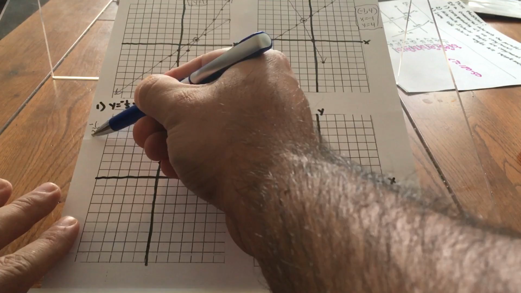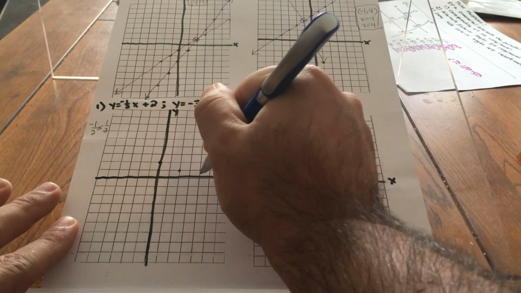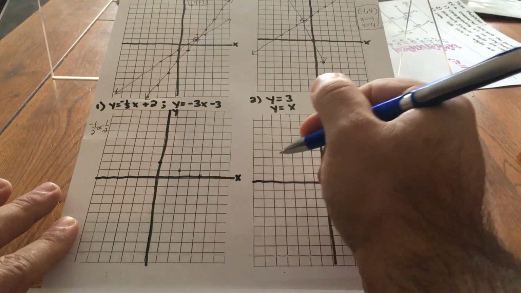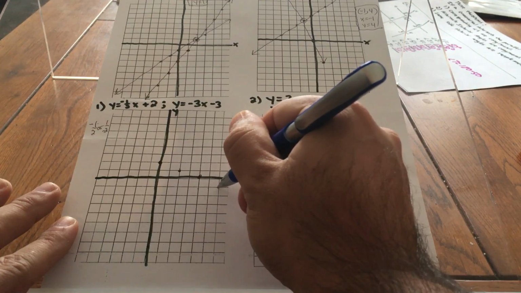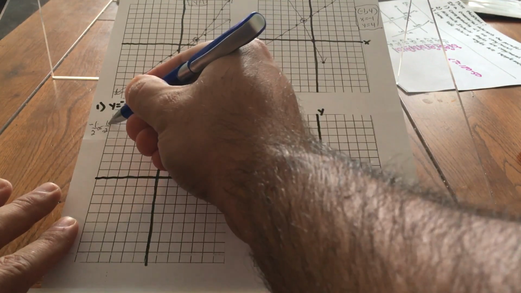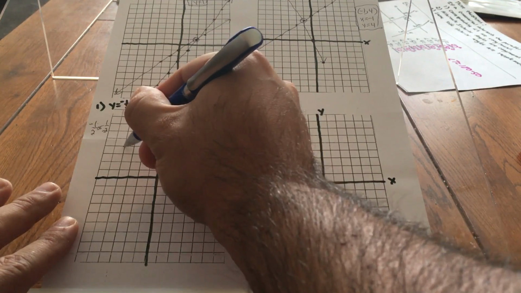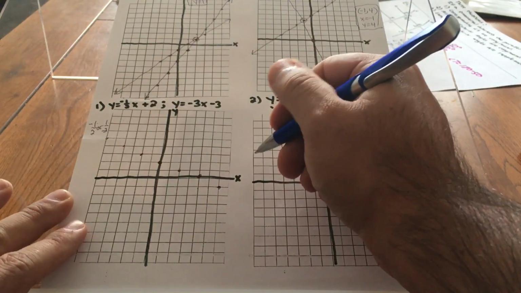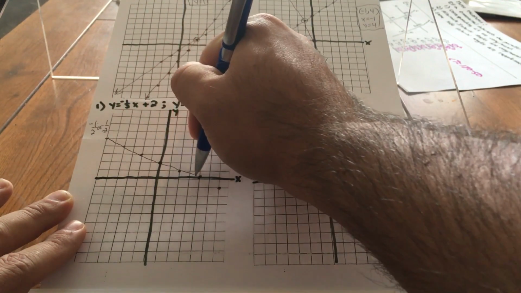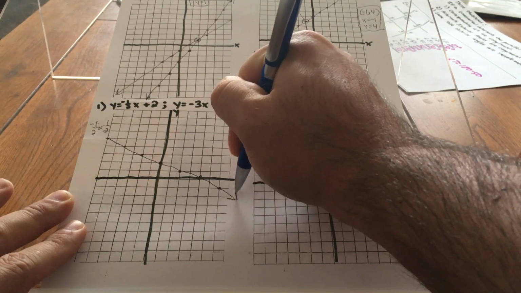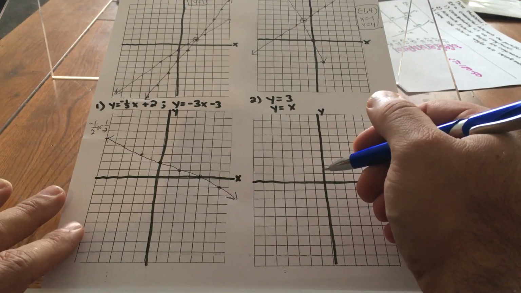We've got to go down 1 and right 2. So down 1, right 2. So there would be a point. If I keep doing that, down 1, right 2, it's going to cross the x-axis there. That's my x-intercept. Or if I use the second one, it says go up 1 and then left 2. Up 1, left 2. So there's my line. There's my dots. I can connect the dots with a line. Ideally, you would have a ruler or a straight edge to help you draw this line as straight as you can. All right. So there's the first one.